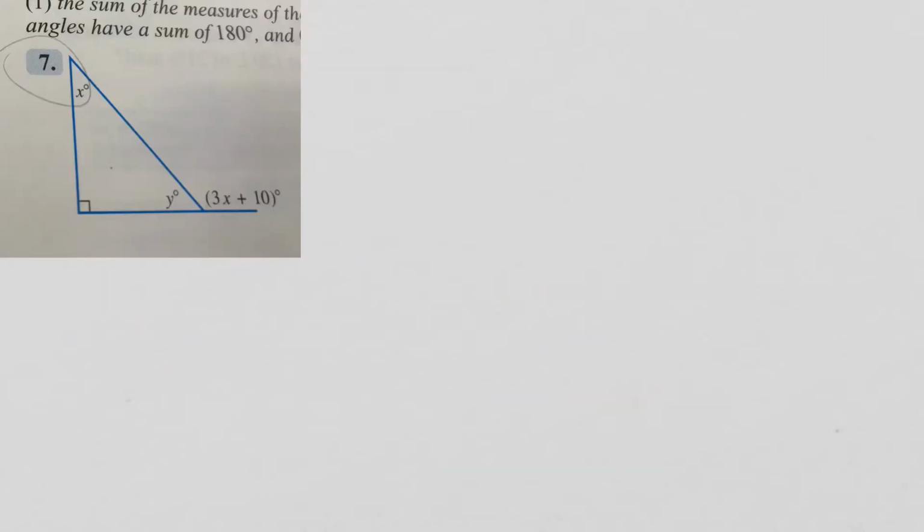Okay, in this problem we're solving for x and y, and they're just angles, so I'm not even going to bother with the heading because those are the two angles we're looking for. So, okay, here's the thing. This is a straight angle. So y plus 3x plus 10 must be equal to 180.